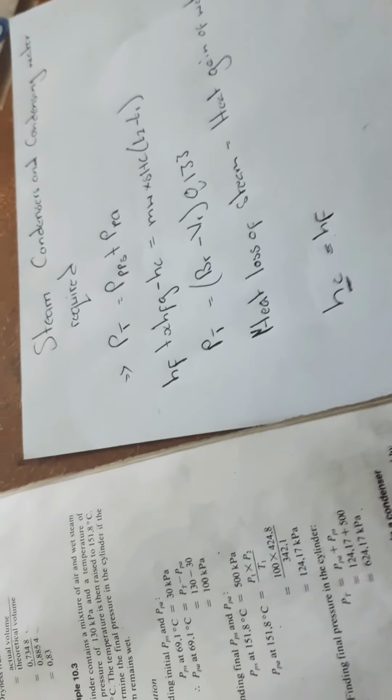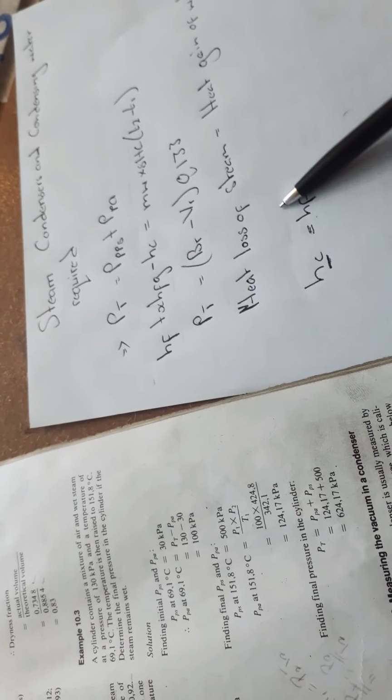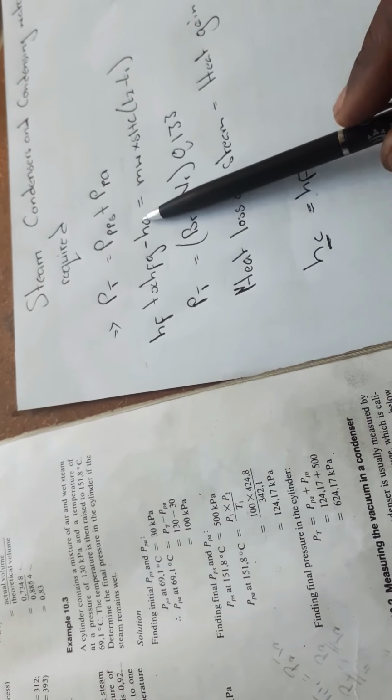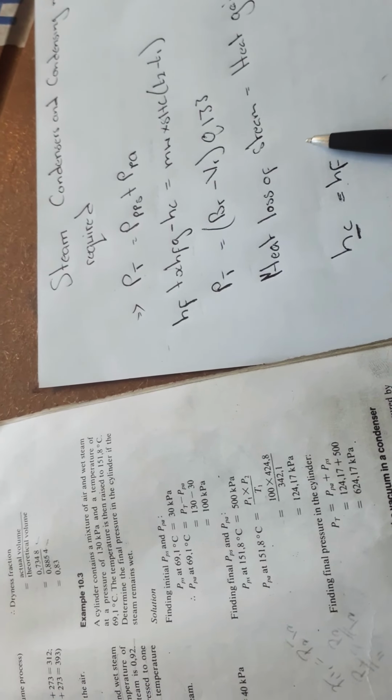So basically, these are the formulas that you must use. We are going to do an example of this with my students, and then you are going to understand more about it. So basically, these are the formulas that you must know when it comes to chapter 9 and also chapter 10.